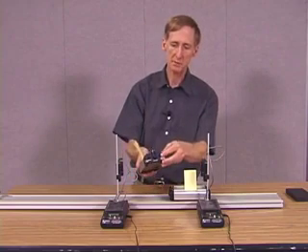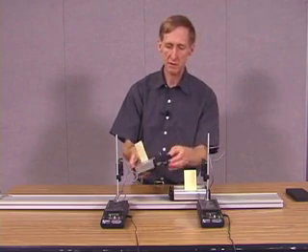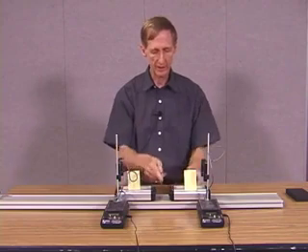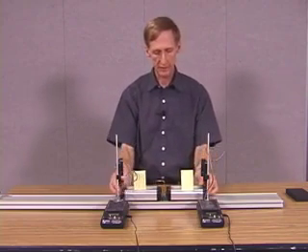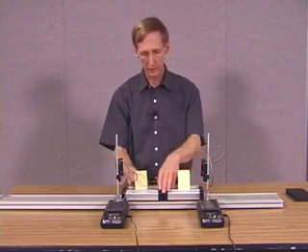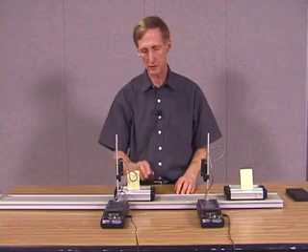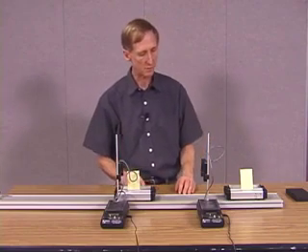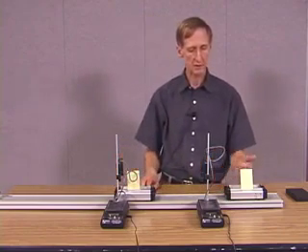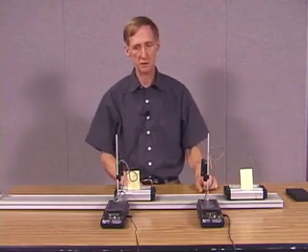I don't know if you can see it, but there's a piece of Velcro on each side, and the opposite kind on each side of this one, and so they will stick. For each collision, one cart is going to be stationary to begin with. I'm going to make it this cart right here, so it'll sit right there just in front of one photogate, and this cart just to the outside of the other photogate.